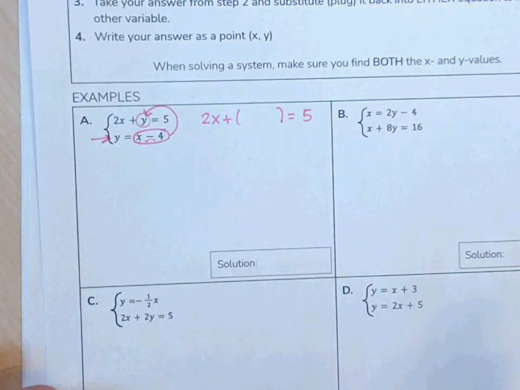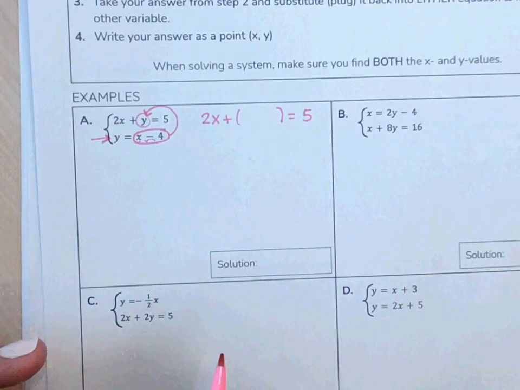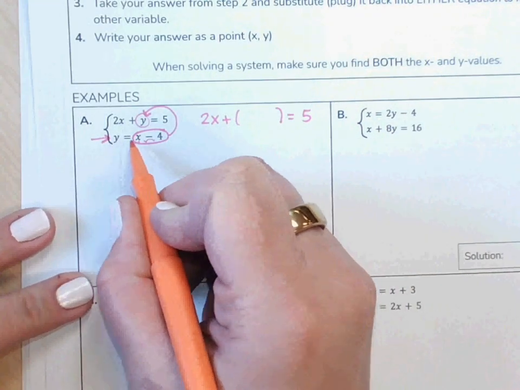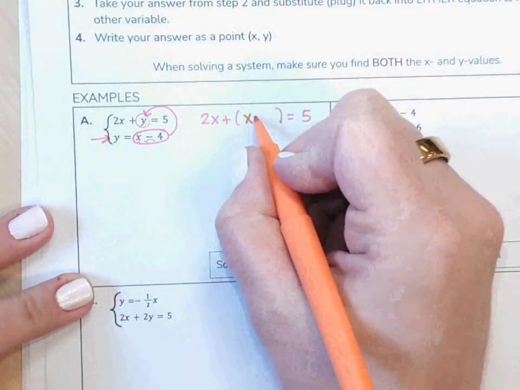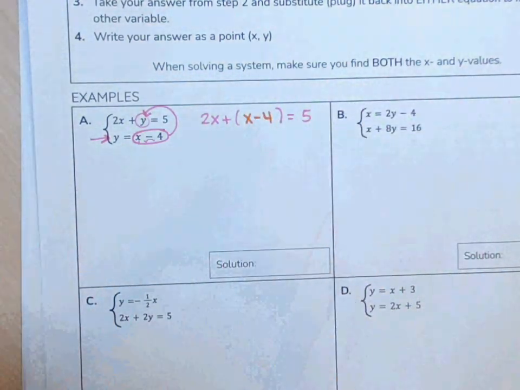This is a video. If at any time I'm going too fast, hit pause, let your brain process what's being said, or rewind it and watch it again. So if y is the same thing as x minus 4, then I'm going to plug that in where the y was supposed to be, because it's the same thing.